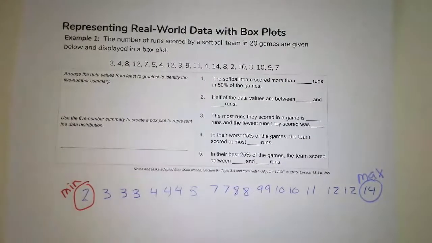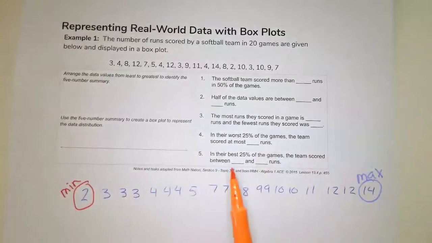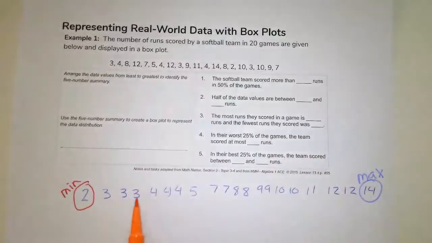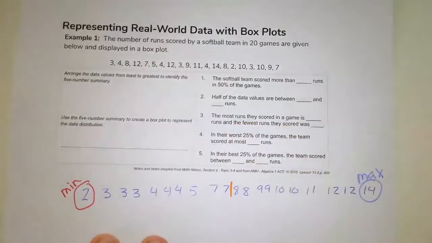Now the third thing we want to do is find our median. So basically with the median, we want to find the number that's directly in the middle. Now the thing that's going to happen is we have 1, 2, 3, 4, 5, 6, 7, 8, 9, 10, 11, 12, 13, 14, 15, 16, 17, 18, 19. We have 20 numbers. So if I cut this in half, we're going to have 1, 2, 3, 4, 5, 6, 7, 8, 9, 10. So basically what happens is our middle is right here.